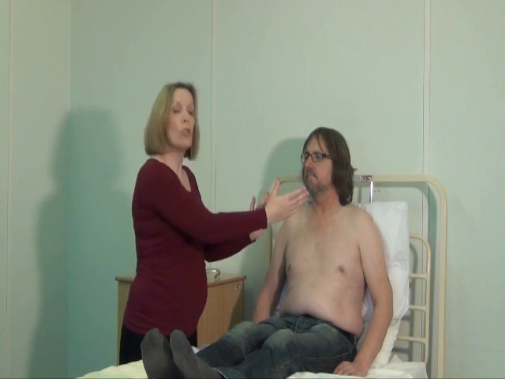Equally, it can be increased in some areas, and this typically occurs in a patient with pneumonia where there's a patch of consolidation, and when you are feeling over the area of consolidation, the tactile fremitus is increased.